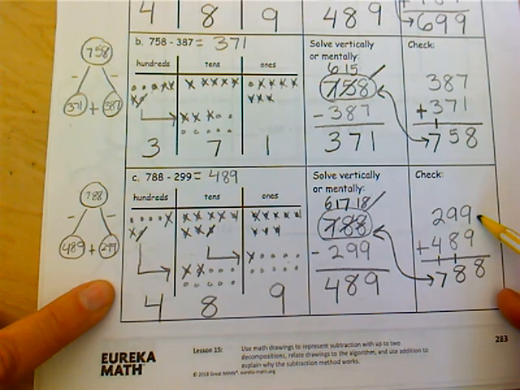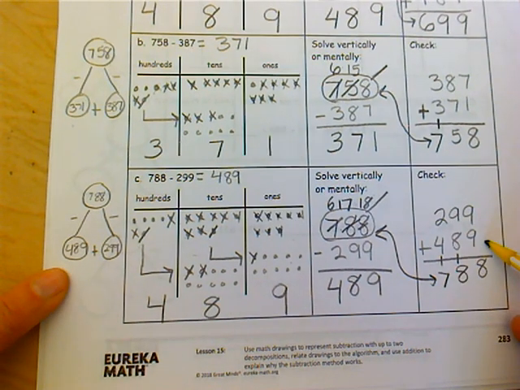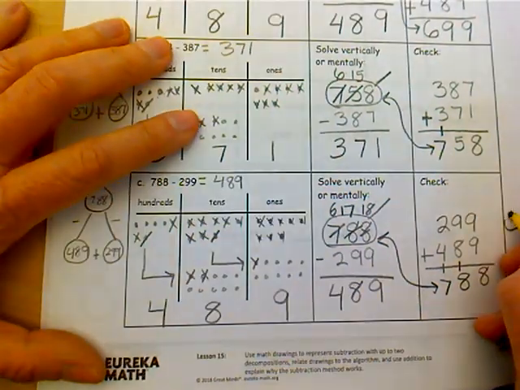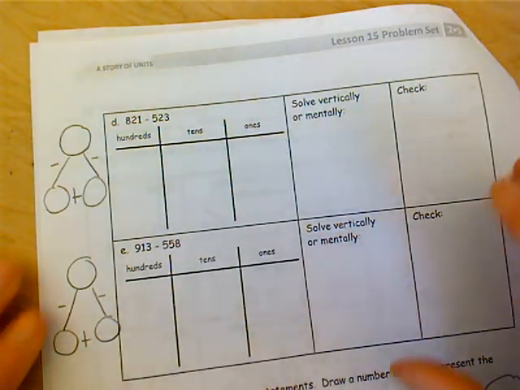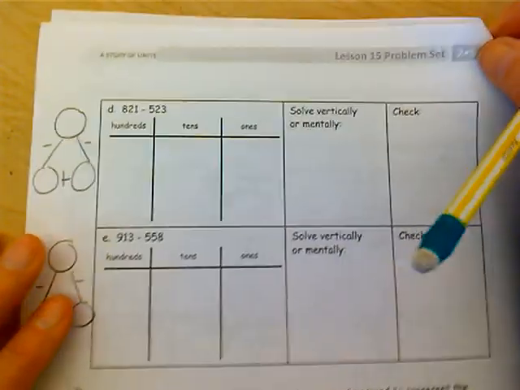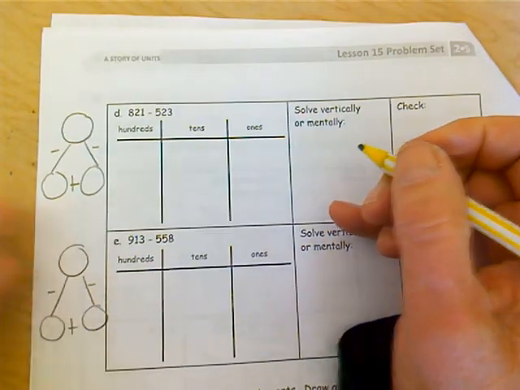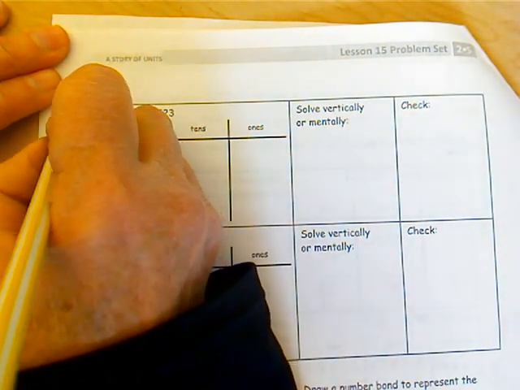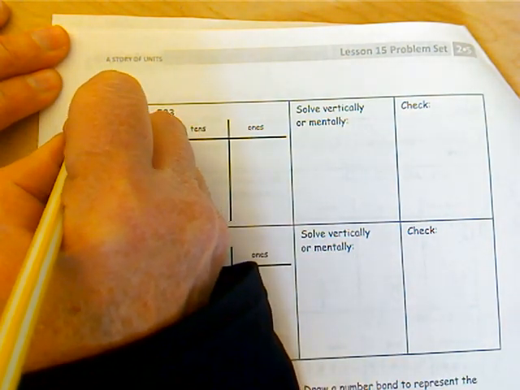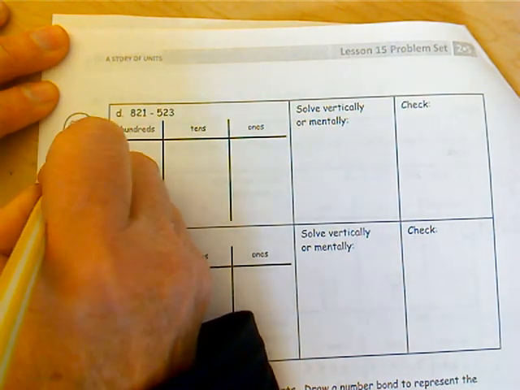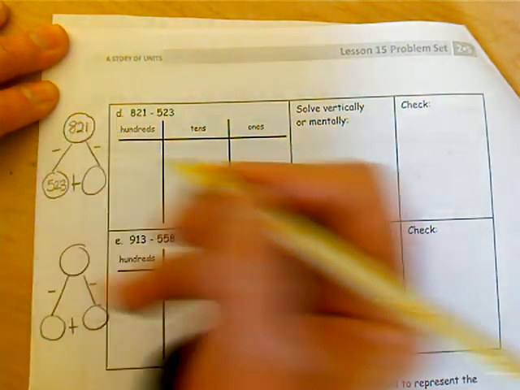788, 299, and 489. Congratulations if you are figuring that through. Excellent work. Let's move on to the next page. And we have 2 more problems that we are going to be doing today. So let's start by filling in our number bond. We know that 821 is our whole, and we know one of the parts, which is 523.